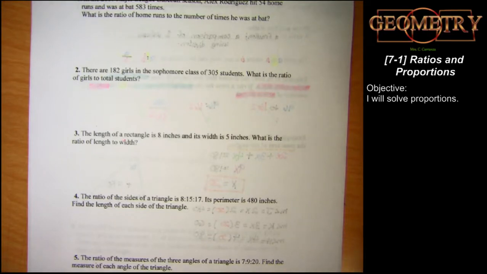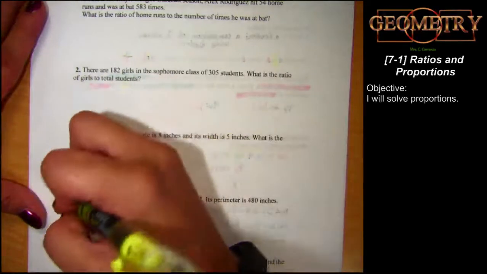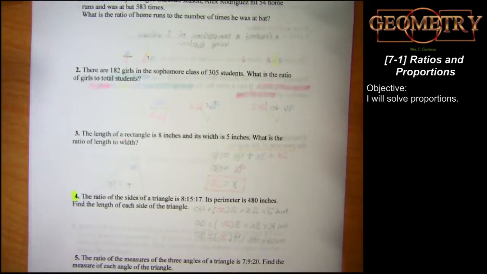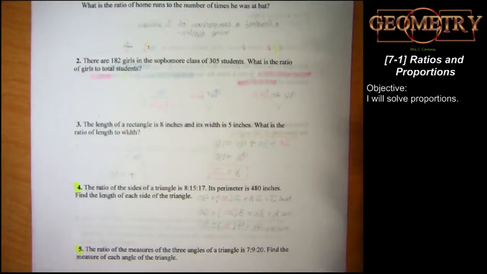Number 4? Are there any others besides number 4? Number 5. Okay. Let's start with number 4.